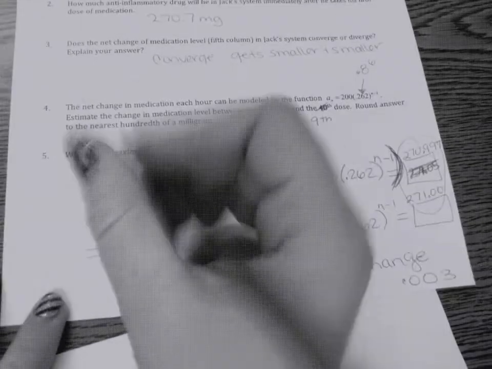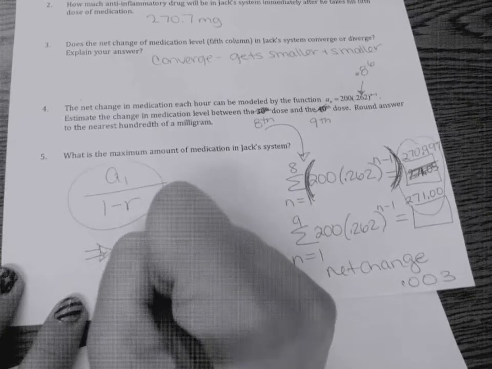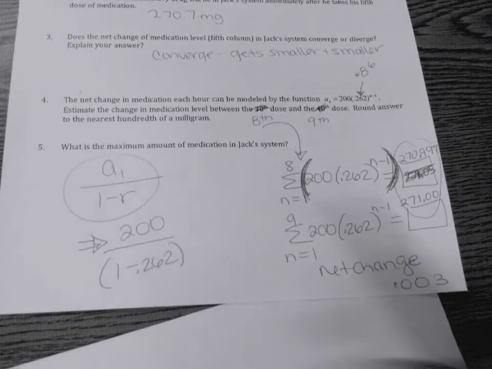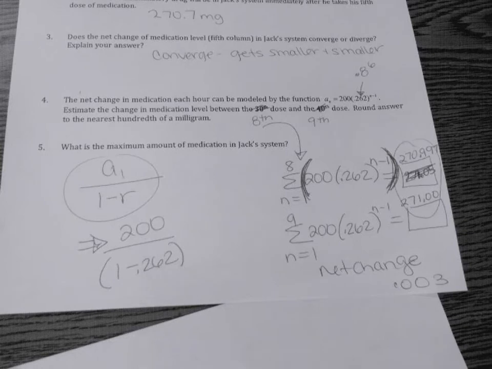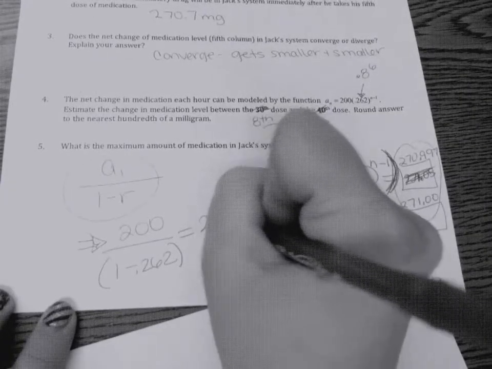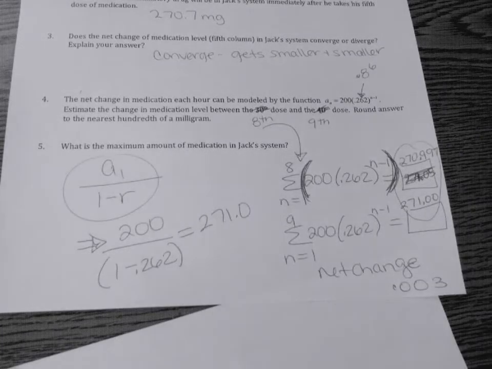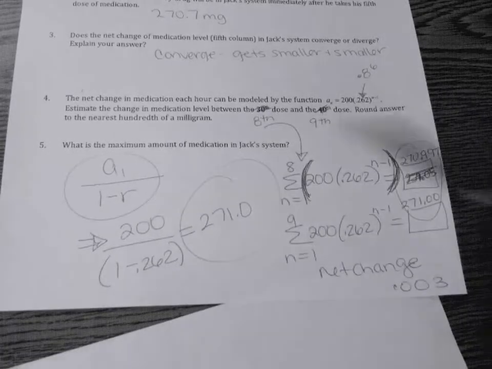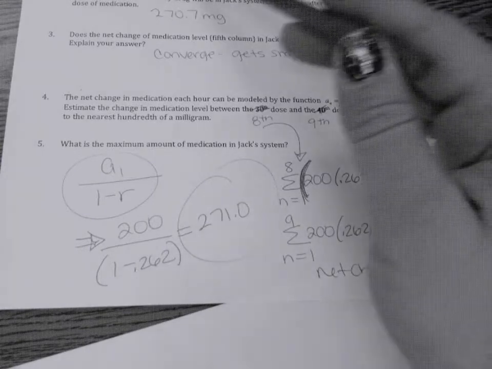So you're taking 200 and dividing by parentheses 1 minus R. 0.262 is your R. Make sure you put parentheses in your denominator. So what do you get? The maximum is 271 point something, but I mean point zero something. So it actually already has achieved the maximum at like 5 doses.